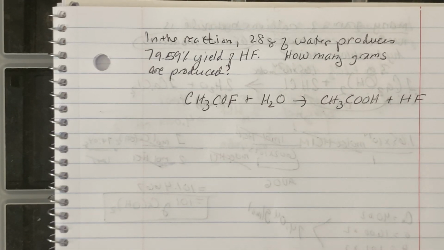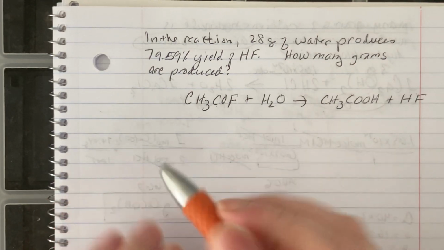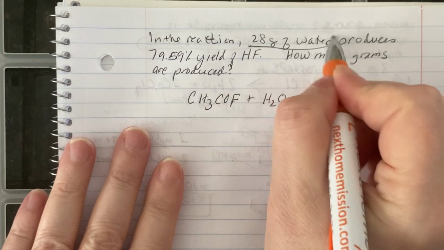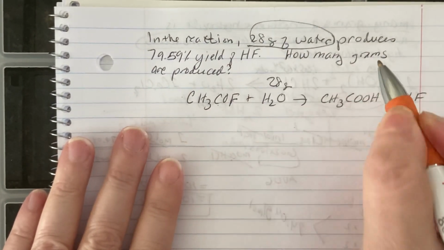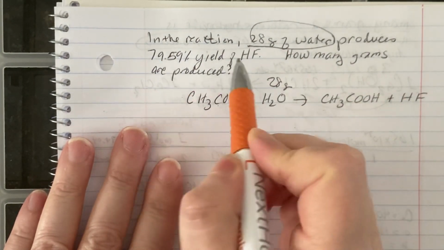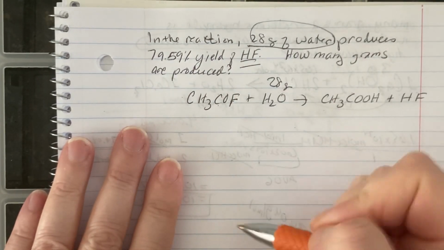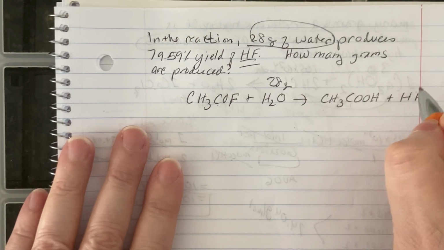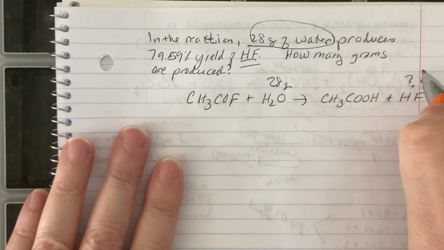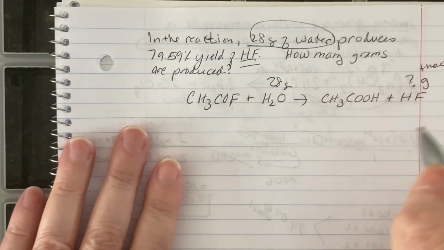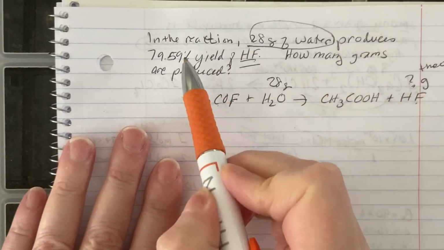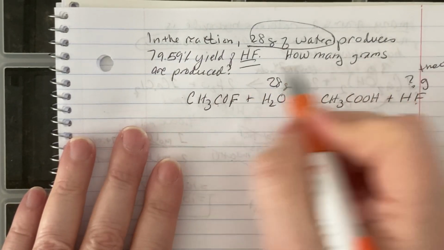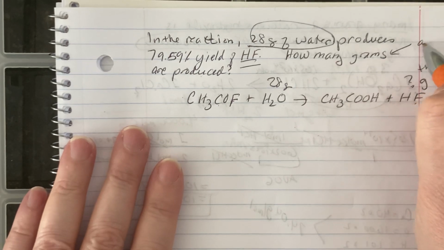All right, we have in the reaction 28 grams of water produces 79.59% yield of hydrofluoric acid. So this is our known 28 grams, and it's going to give us a yield of hydrofluoric acid or hydrogen fluoride, depending on what its state symbol is, which means we're going to have to use the stoich to find the theoretical yield. Because remember, theoretical yield is what the stoich says. And if we have the percent yield and the theoretical yield, we can find how many grams are produced, which would be the actual yield.